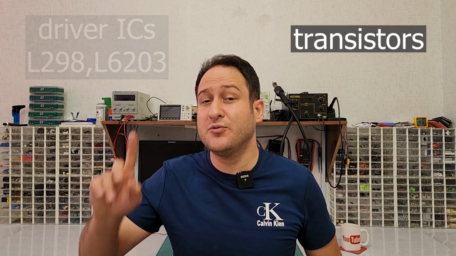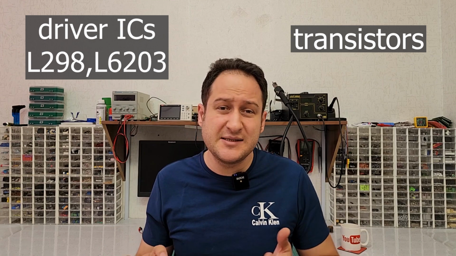There are two main approaches for making driver circuits to drive a stepper motor: using transistors or driver ICs like L298, L6203, etc. Both transistors and driver ICs can be used to make either unipolar or bipolar drivers. Choosing the right driver circuit and method mostly depends on the application and the project you are working on. In this video, I'm gonna use transistors to make a driver circuit, and I will make a unipolar driver out of transistors. Note that to make a bipolar driver out of transistors, you have to use a transistor structure called an H-bridge.